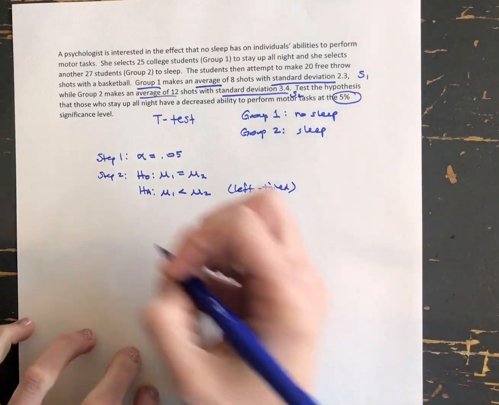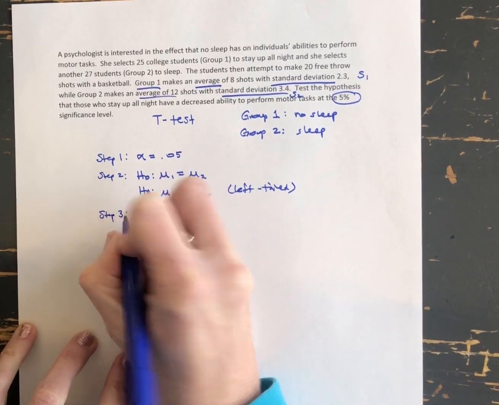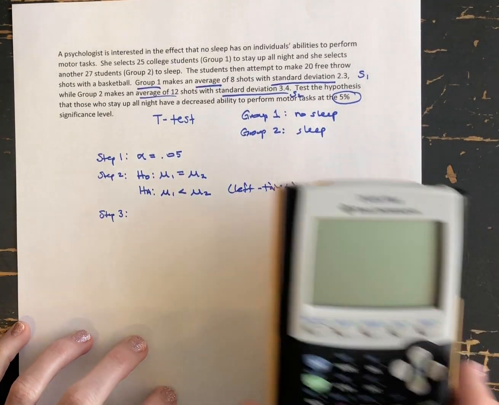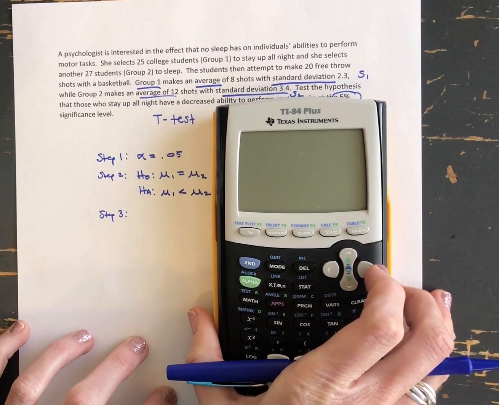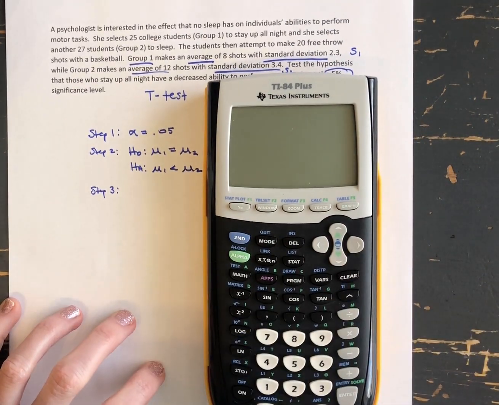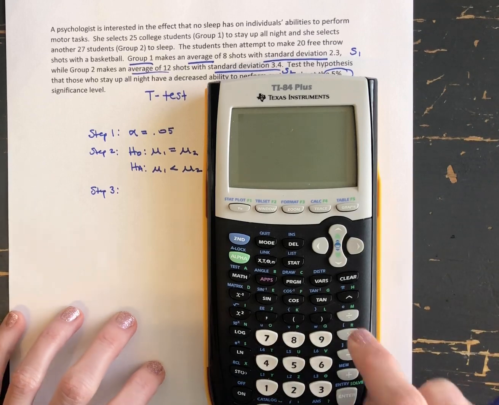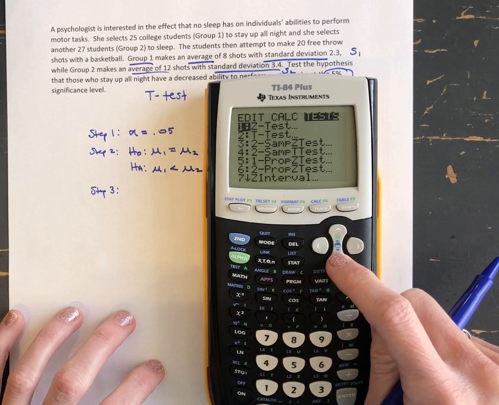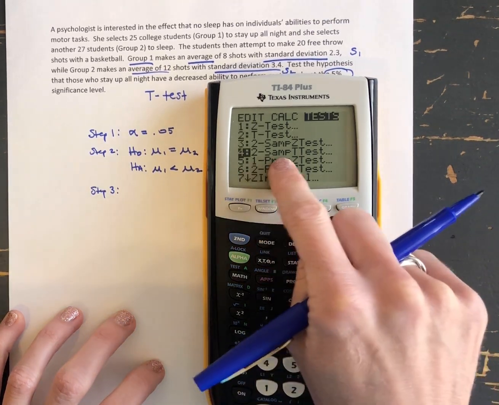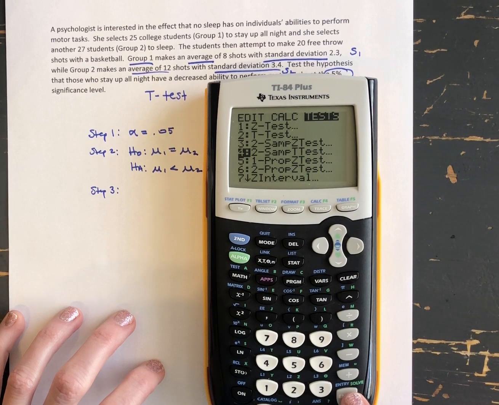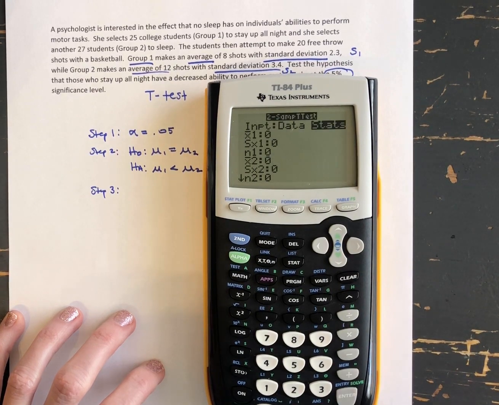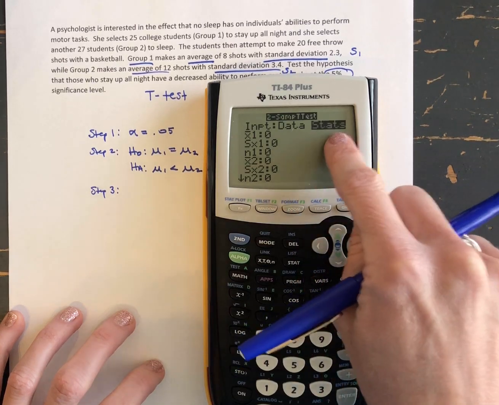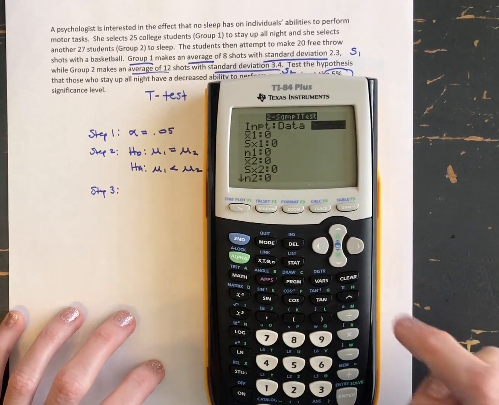Okay, next, step 3 is to calculate our test statistic, and we're going to go to the calculator to do that. On the calculator, we go to stat, scroll over to tests, and we are doing a 2-sample t-test, so that's option 4. It's asking us if we are inputting the entire data set, which we don't have in this case, or just summary statistics. We're entering in summary statistics.